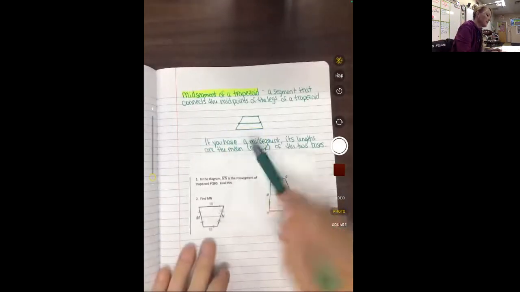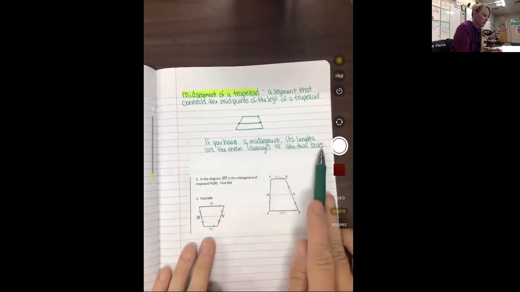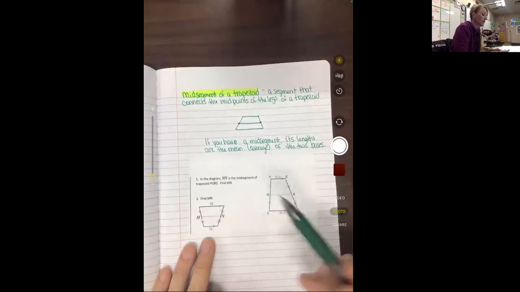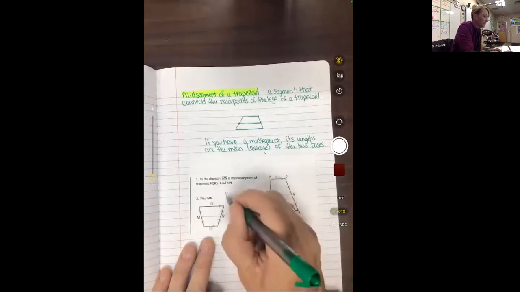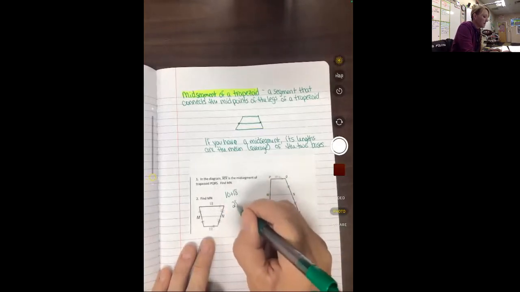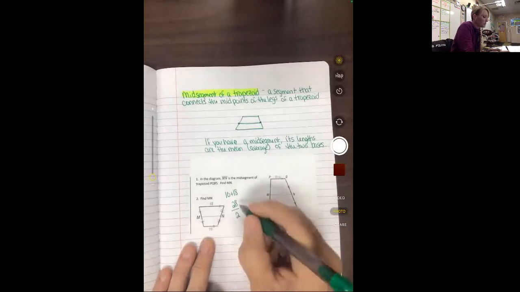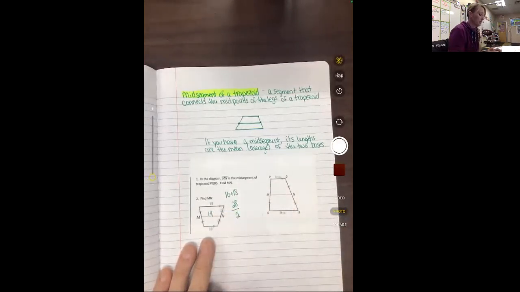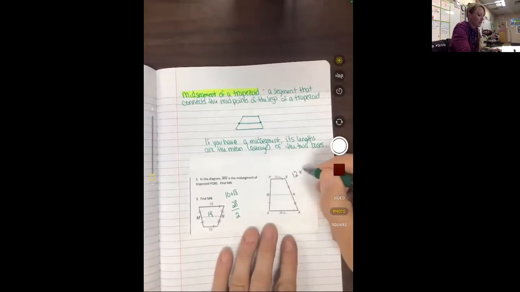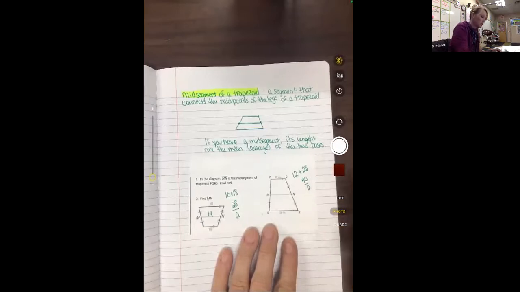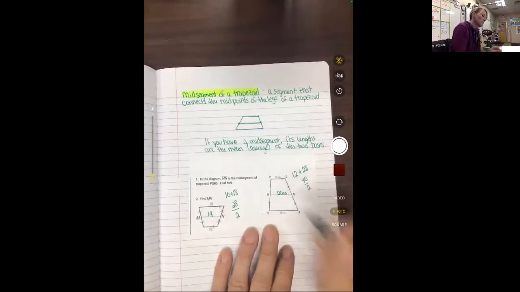So in the diagram, MN is the midsegment of trapezoid PQRS. Find MN. Just like I said, if you have a midsegment, its length is the average of the two bases. We find averages by adding two things together and dividing by the number of numbers. So if we add 10 plus 18 together, we get 28. And we divide by the number of numbers, which is 2. So this has to be 14. And same thing here, if we have 12 and 28, we add them together and we get 40. And we divide it by 2. So the midsegment must be 20 inches.